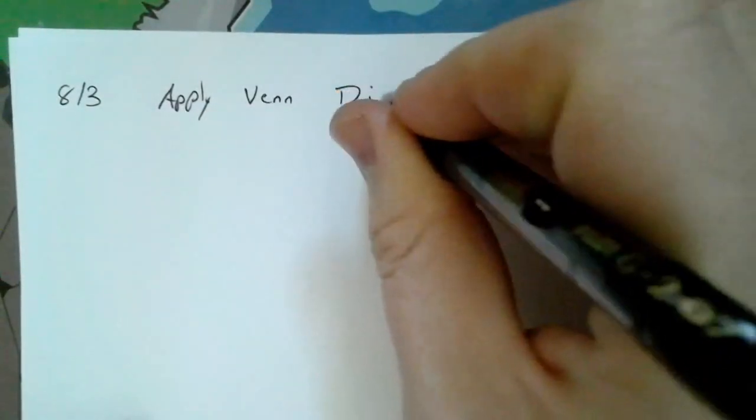Alright guys, today's August 3rd, and we're going to take a look at how to apply Venn diagrams to actual problem solving. So we're going to apply Venn diagrams.